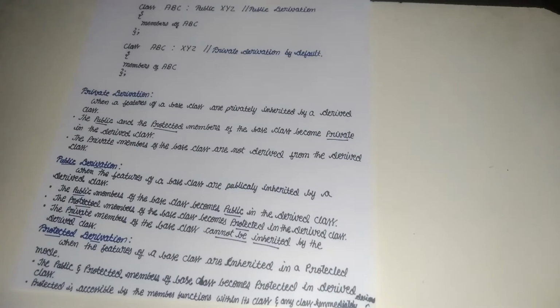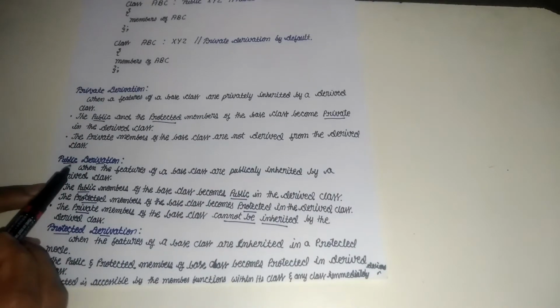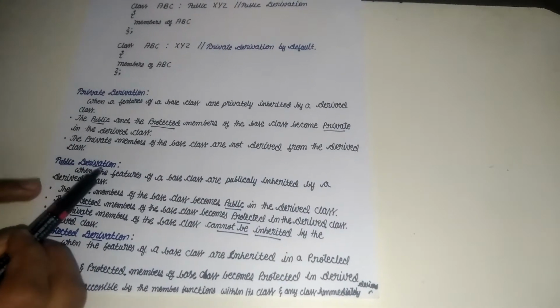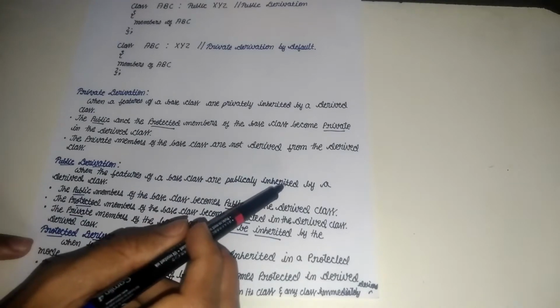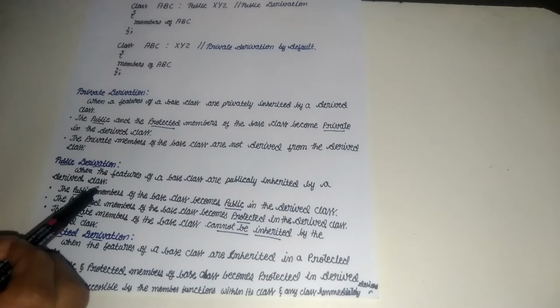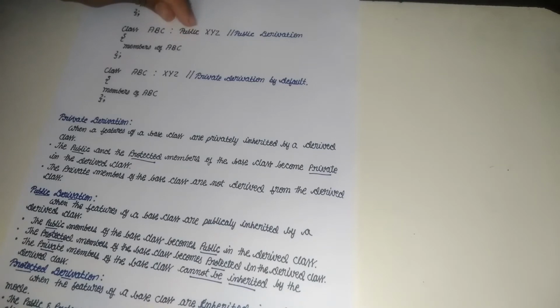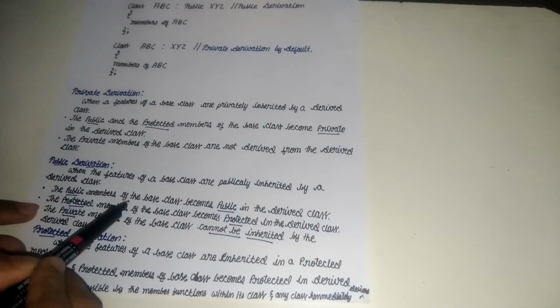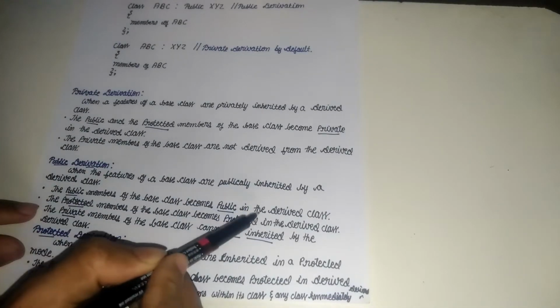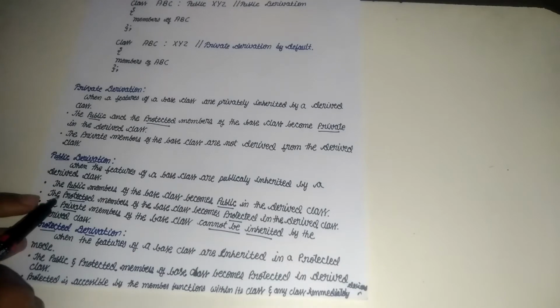then we can see the next derivation, that is public derivation. When the features of a base class are publicly inherited by a derived class, then the public members of the base class become public in the derived class.